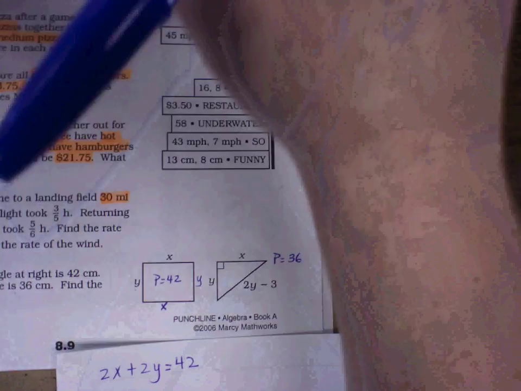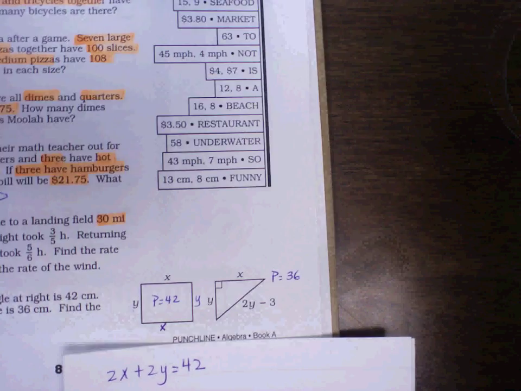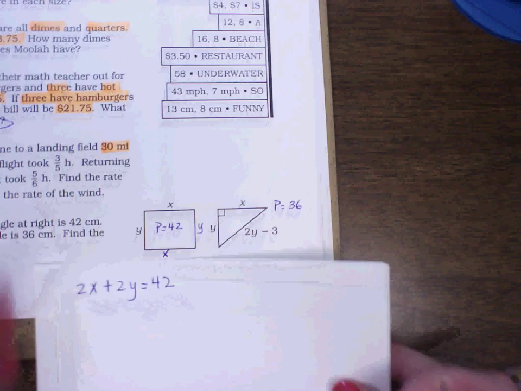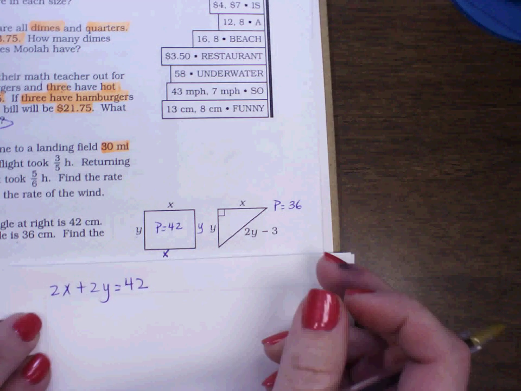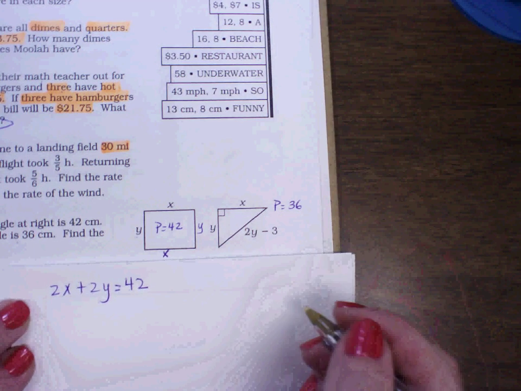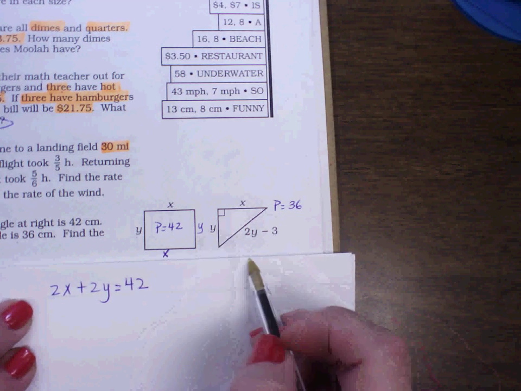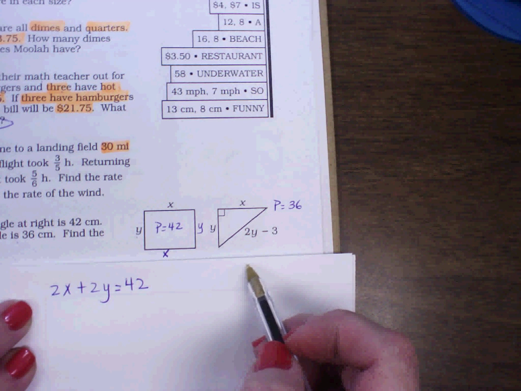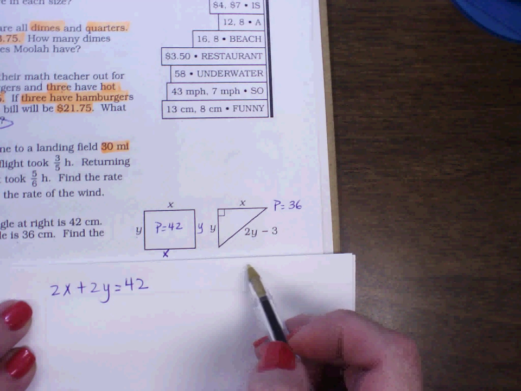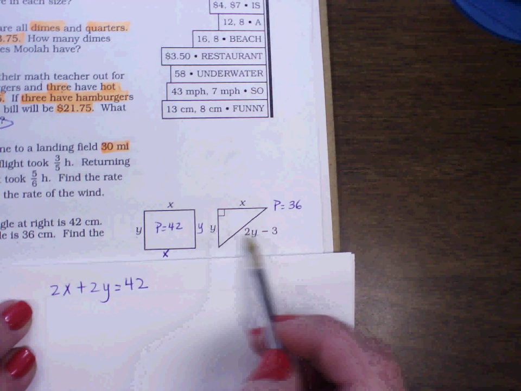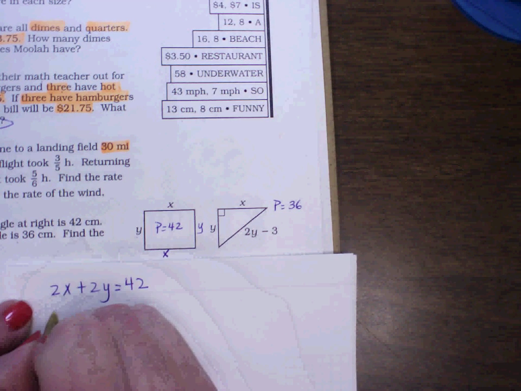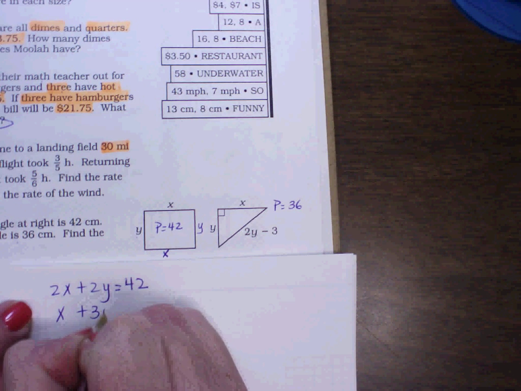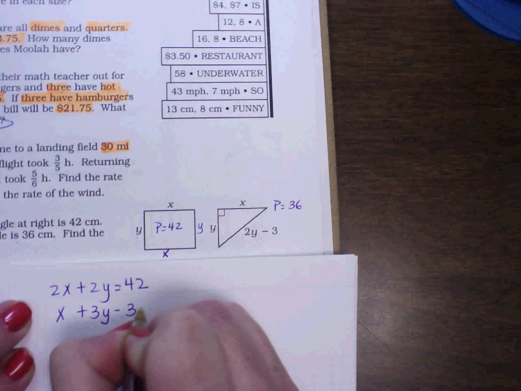All right, what about the second one? What's the equation for the second one? Stop talking. Say that again. X plus 3y minus 3. Very good. There's the y's, you have to add them, right? So x plus 3y minus 3 equals 36.